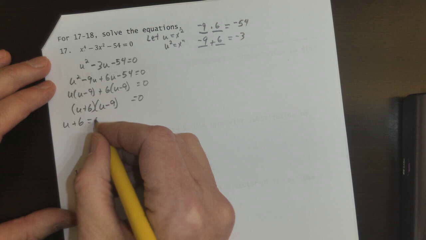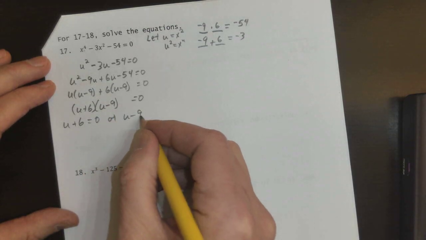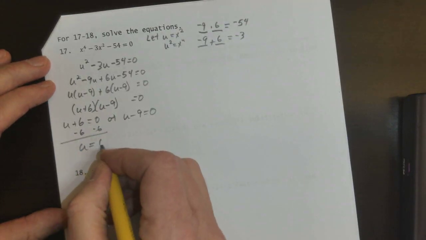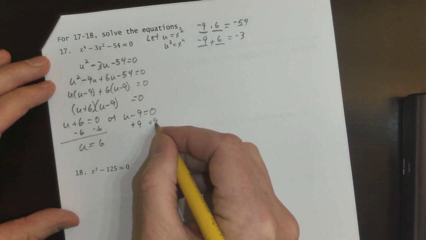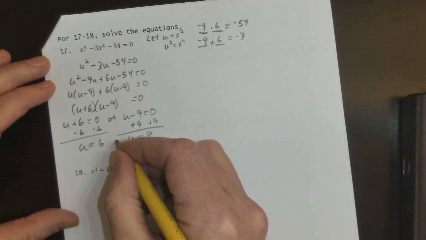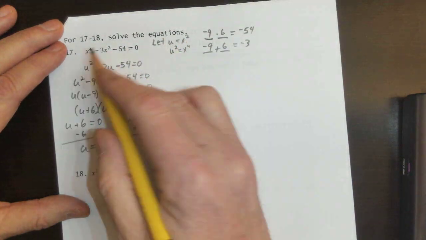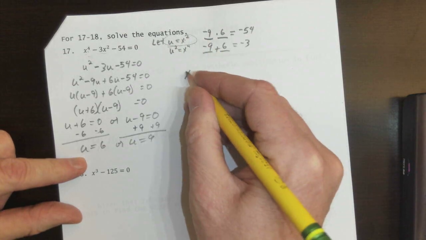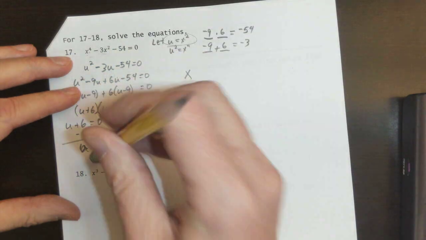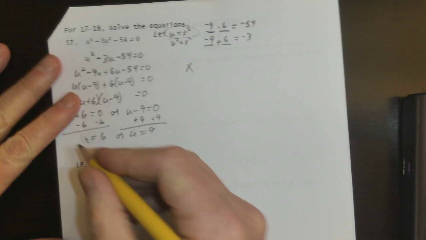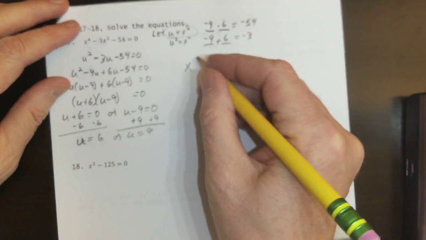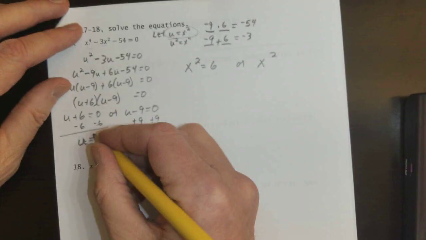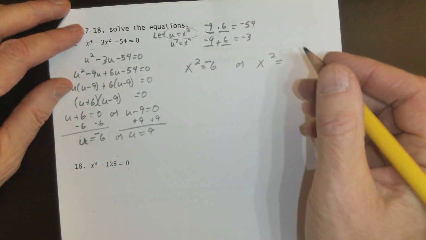u plus 6 equals 0, or u minus 9 equals 0. If I subtract 6 from both sides, I get u equals negative 6. I'll add 9 to both sides here and get u equals 9. Okay, but it's not u that we're after, it's x squared, or x that we're after. So now remember u is x squared, let's say that's a u, not an a. That looks even more like an a. Alright. Now, I'm going to get x squared equals negative 6, or x squared equals 9.